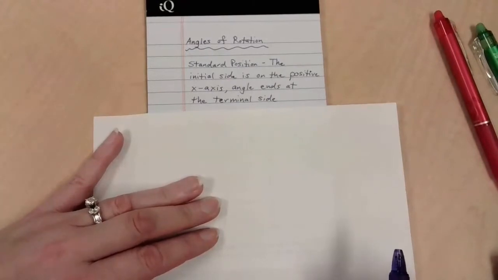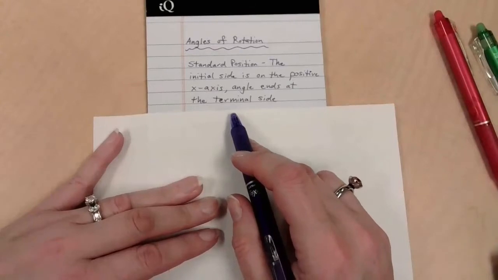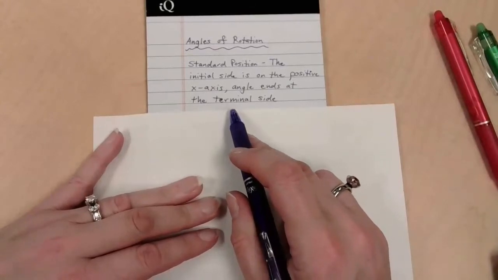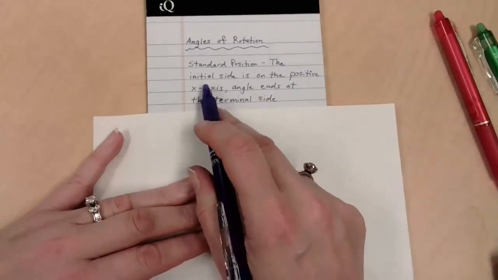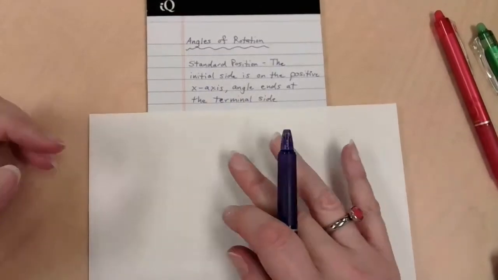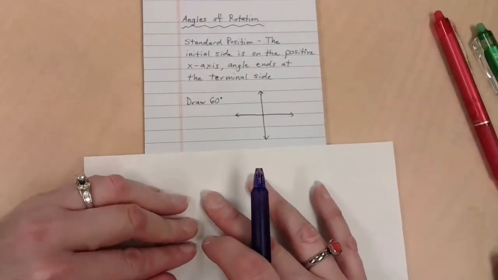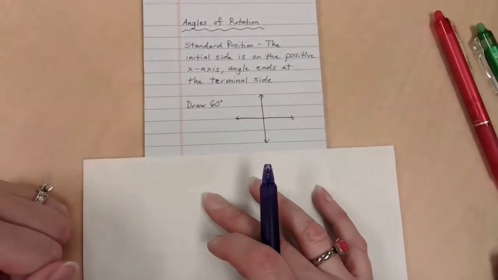And the angle ends at the terminal side. Terminal. Terminate. Arnold Schwarzenegger. What does he do? Brings people to their ends. This is the ending side. We have the starting side and the ending side of an angle. Interesting, but not tragic. So let's say that we would like to draw a 60-degree angle, and specifically we would like to draw it in standard position.